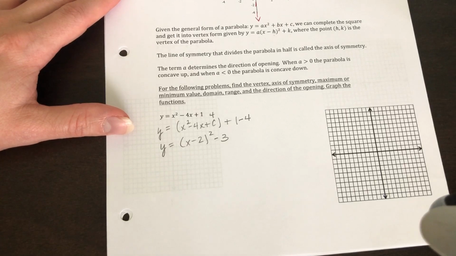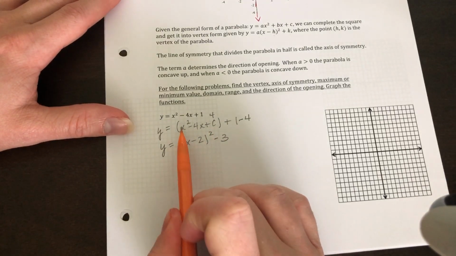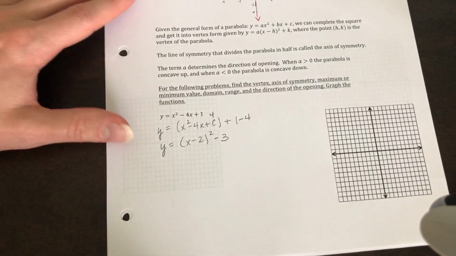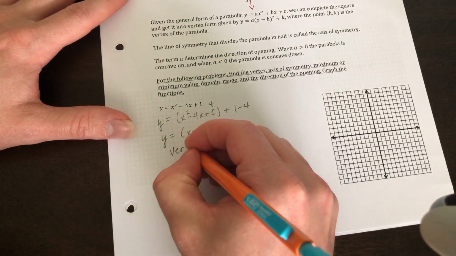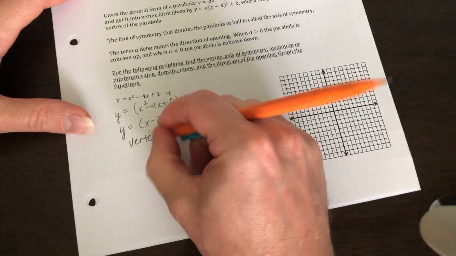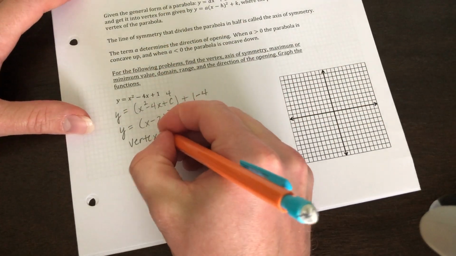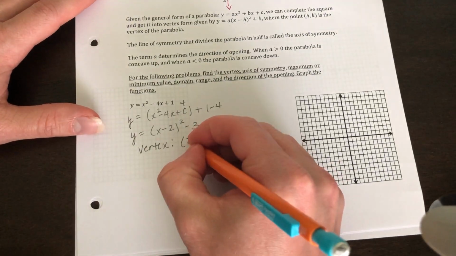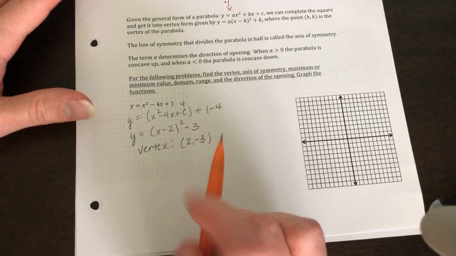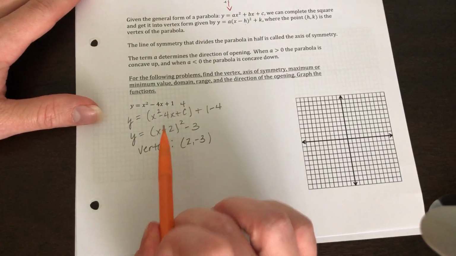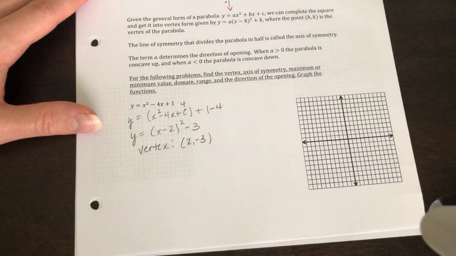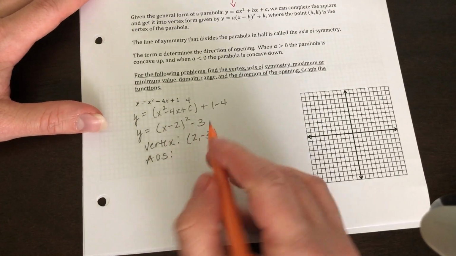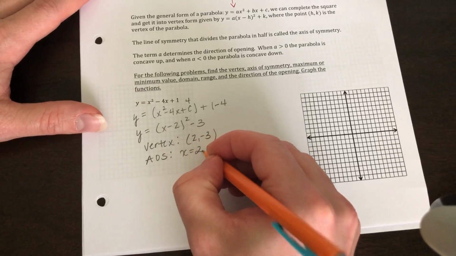Okay? So to go from here to here, we square root the first term, keep the sign in the middle, square root the last term. Now, from here, we're going to identify our vertex. So your vertex is going to be at the point (2, negative 3). So pretty much just change the sign of whatever's with the x, okay, in there. Your axis of symmetry goes through the x-coordinate. x is equal to 2.